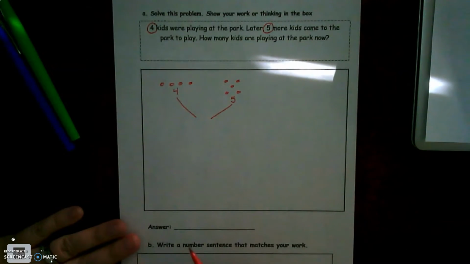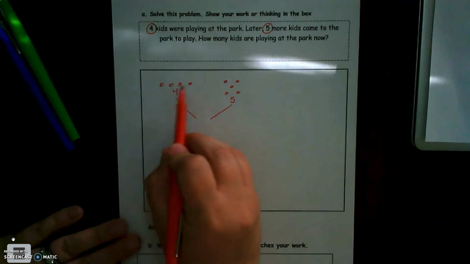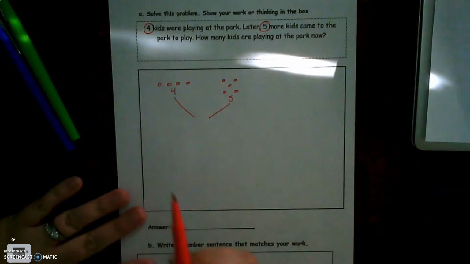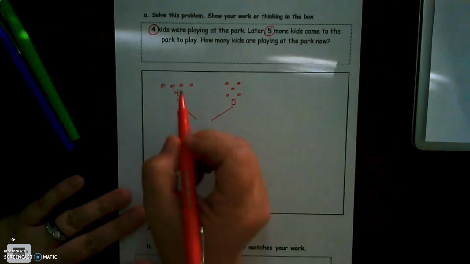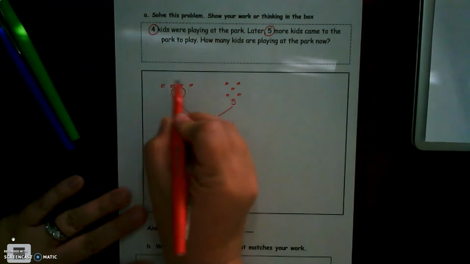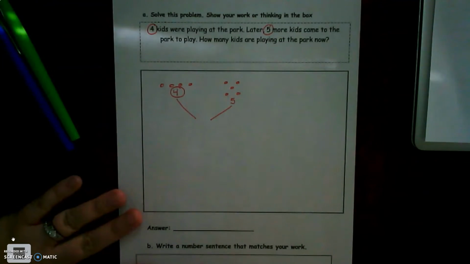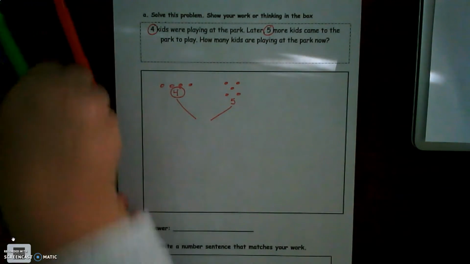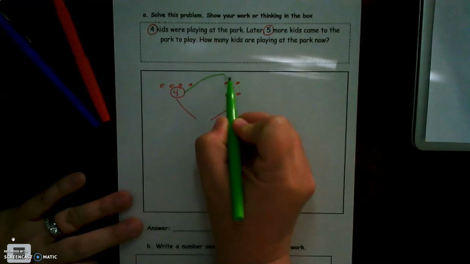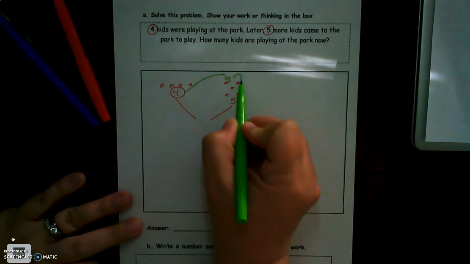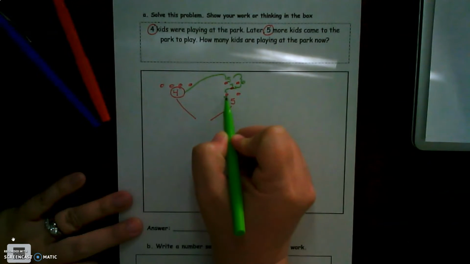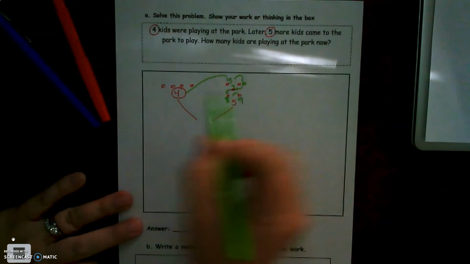Well, I can count each one. I could count each dot. I could also count on, which I like to do. That kind of helps us get ready for first grade. So I want to go ahead and get 4 in my head, because I know that this group is 4, and then I'm going to count on. So I have 4, and then this makes 5, 6, 7, 8, 9.